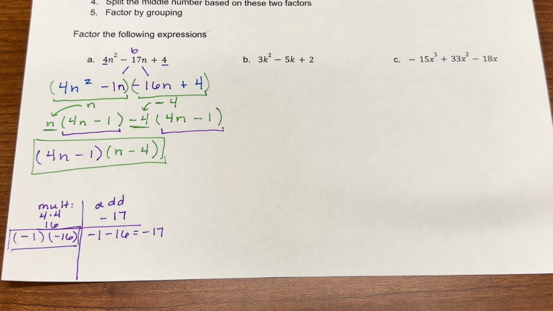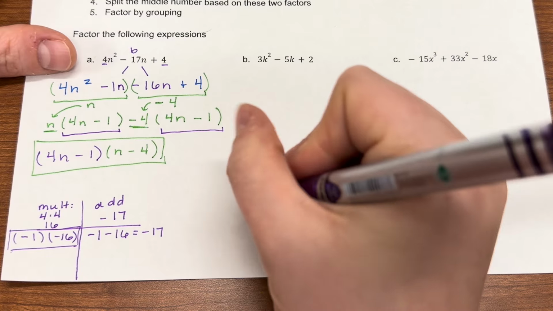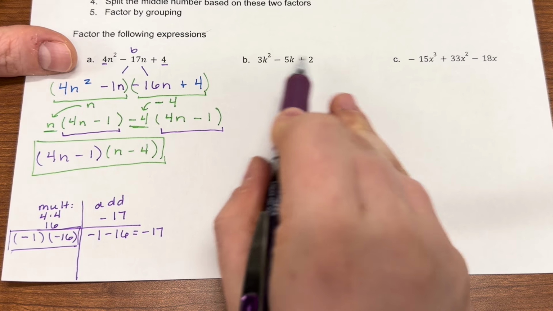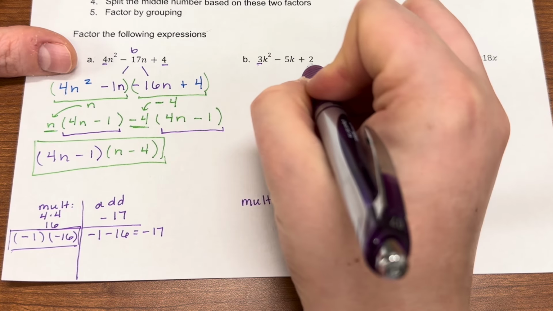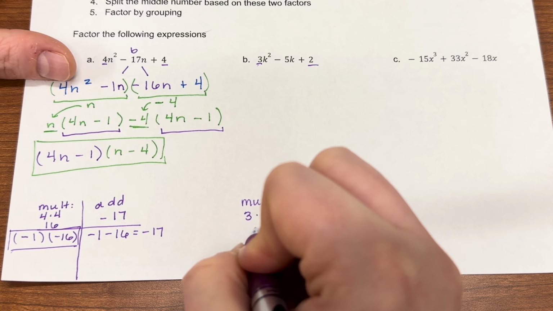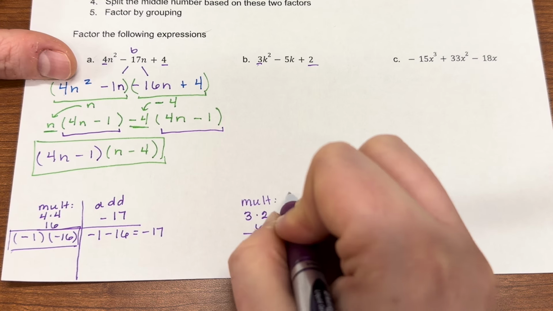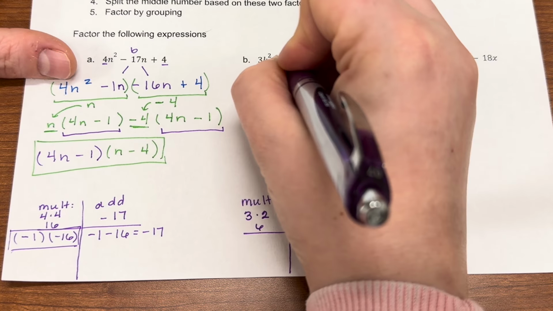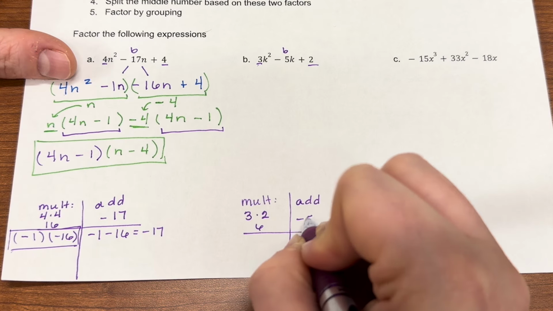All right, let's try another one. 3k squared minus 5k plus 2. All right, so again, we're going to start with that product sum chart. We need two numbers that are going to multiply to give us 3 times 2. So we're looking at that first and last. 3 times 2 gives us 6. So we need two numbers that are going to multiply to 6 and add to that middle, negative 5.